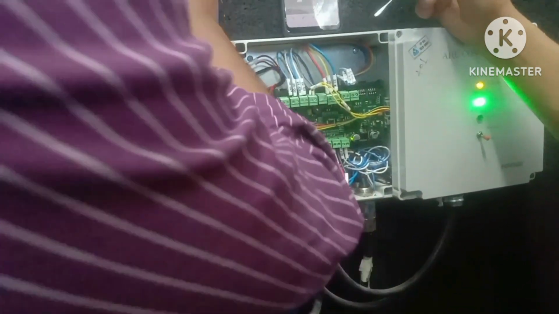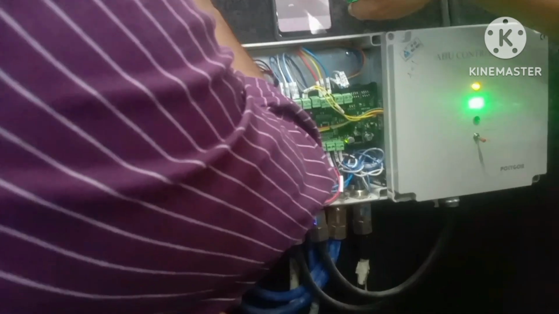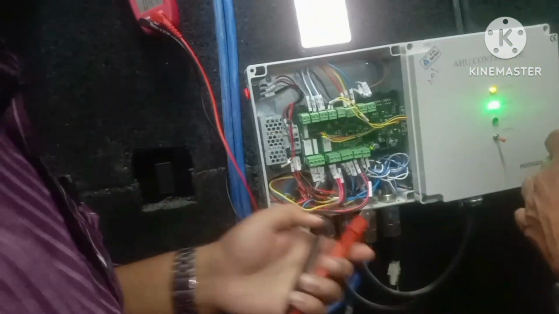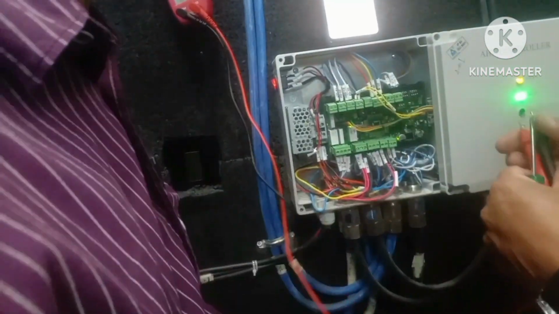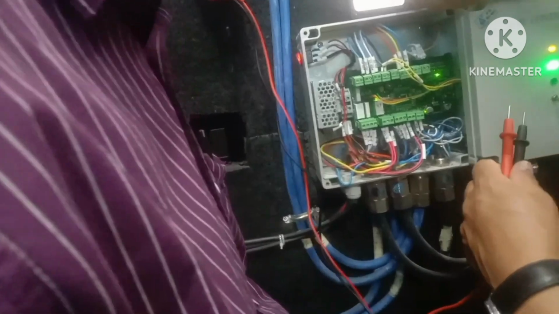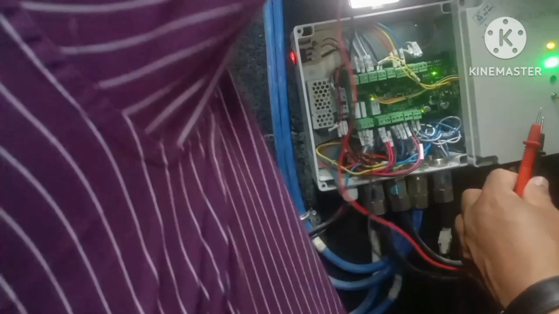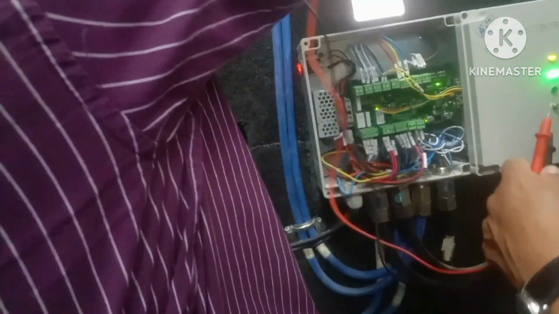Third one is G0 for the earthing one. Now please check the 24 volt supply. Yeah, this one. 24 volt AC.